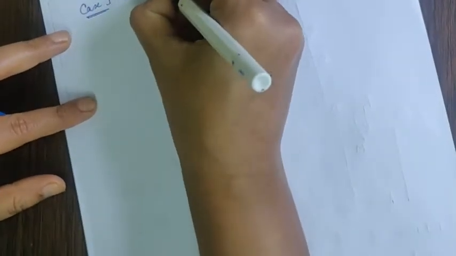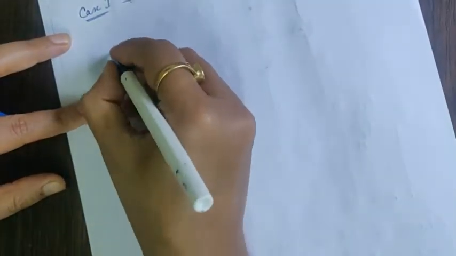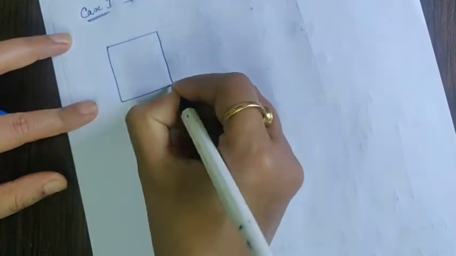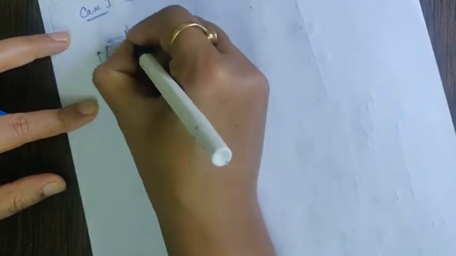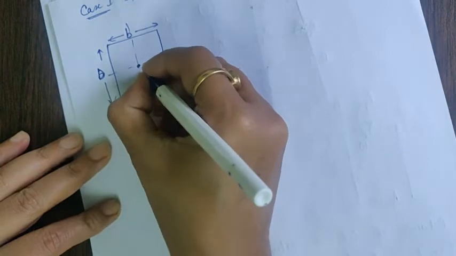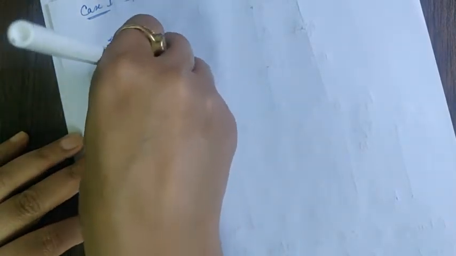So I am talking about the first case, case 1, that is the column is subjected to axial loading. There is no moment. So if I am having this column, this is the cross-sectional area of the column, this is the width of the column, this is the overall depth of the column. This is the central location, CG, of the column. And the load is acting right at the CG of the column, right here at the top of it.